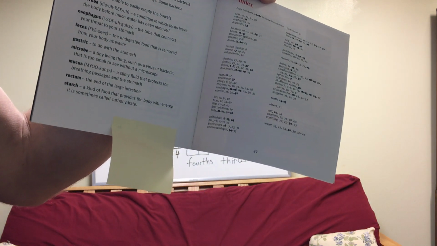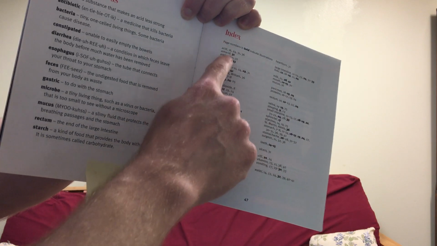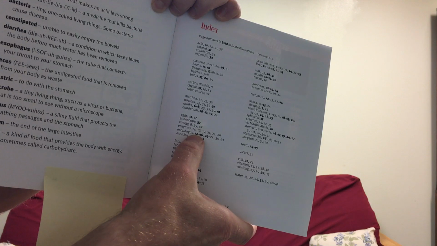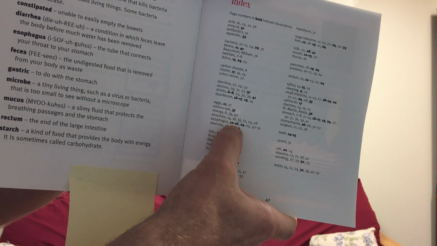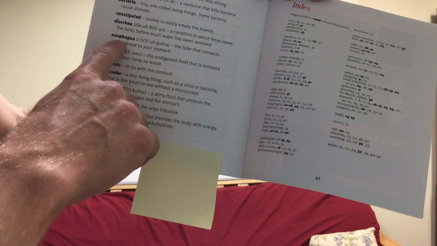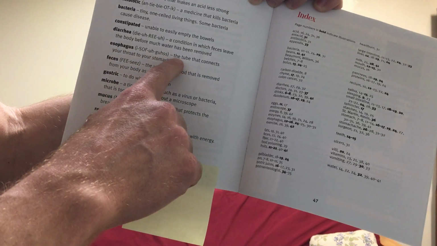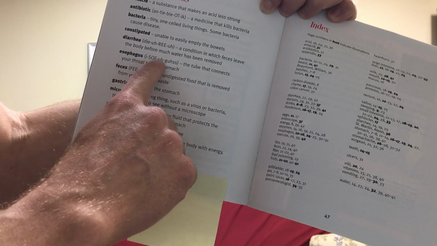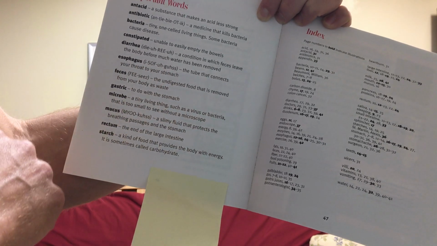So if I wanted to find esophagus, I'd look down here, go down to the E's, the esophagus. We look at it, and it's found on pages 12 through 16, 24 through 25, 30, and 31. Now, if I'm not quite sure what an esophagus is, I'm going to see there, it says esophagus, the tube that connects your throat to your stomach. Now, you can break it up with how to say it, esophagus.